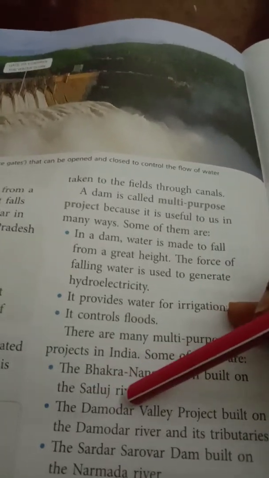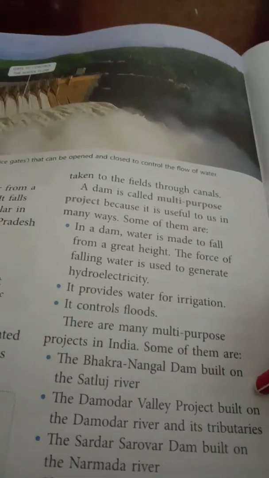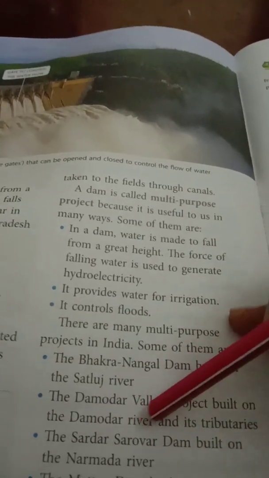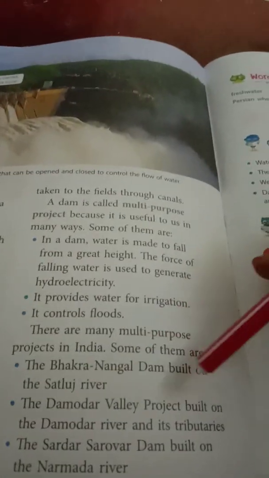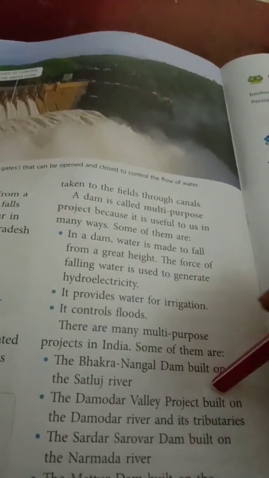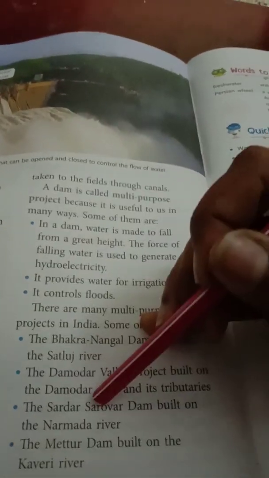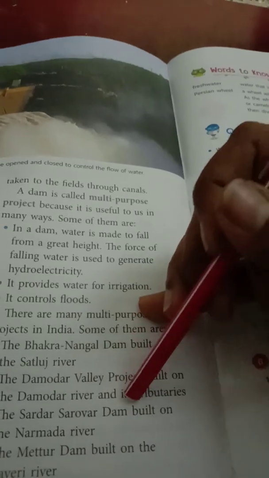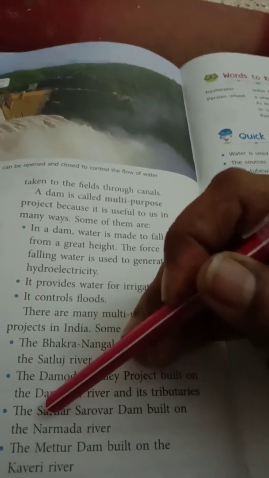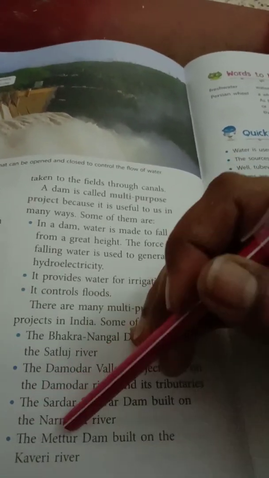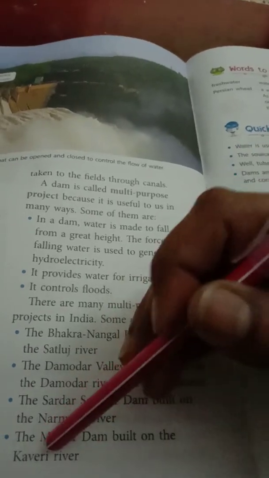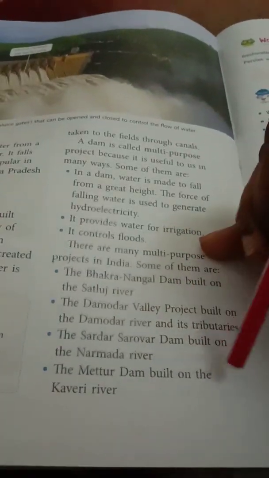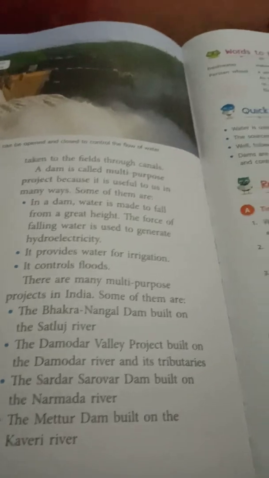The Damodar Valley project, built on the Damodar River and its tributaries. The Sardar Sarovar Dam, built on the Narmada River. The Mettur Dam, built on the Kaveri River.